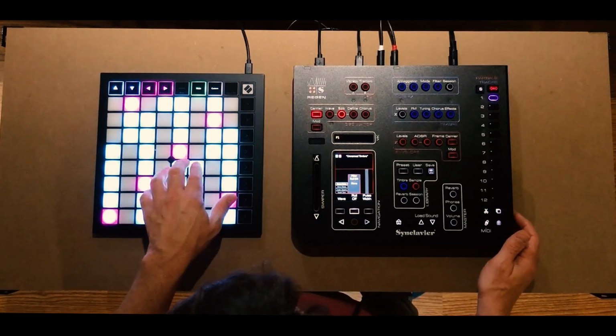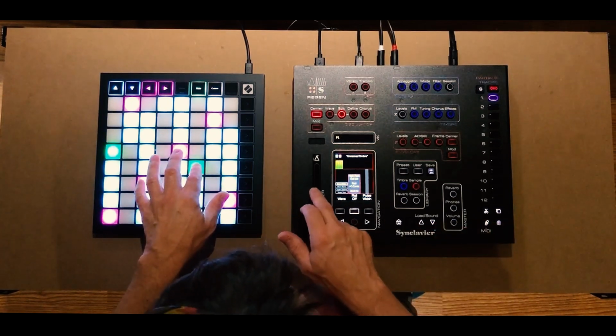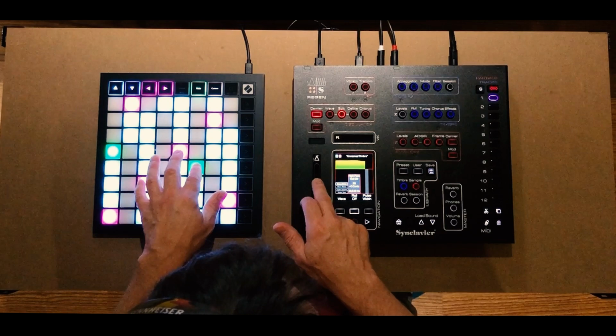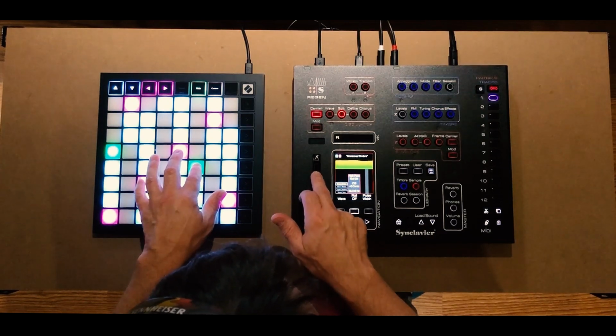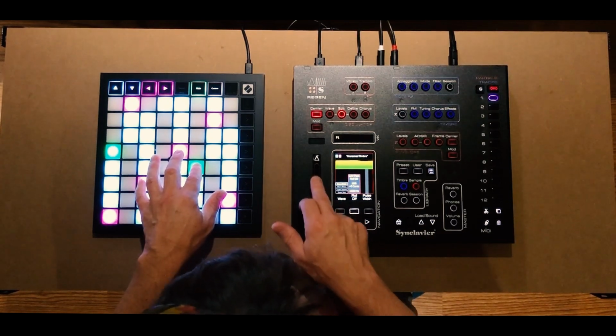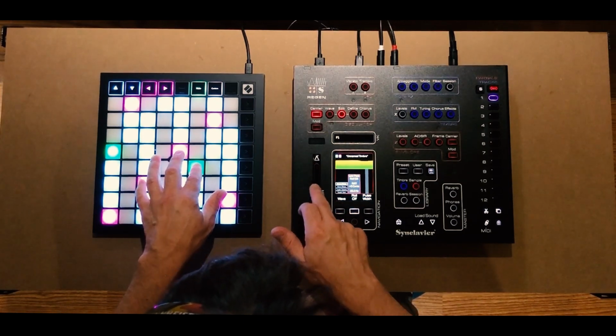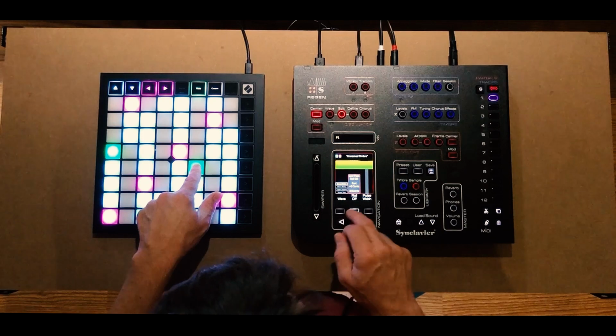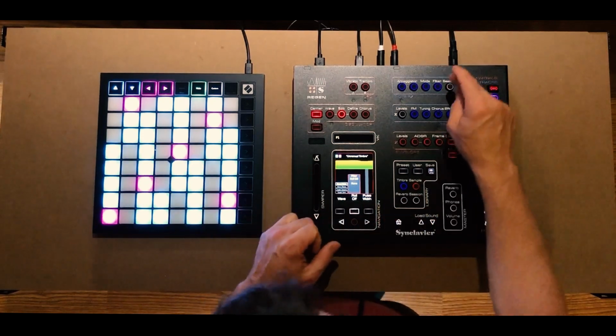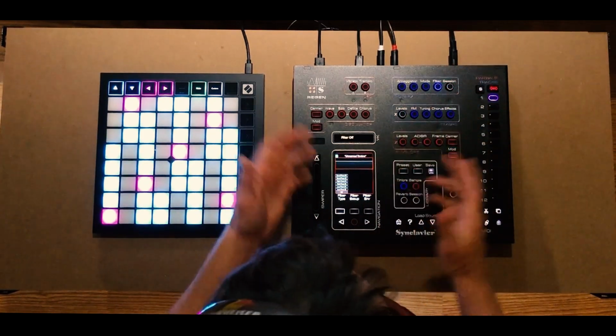There's a simple roller filter, and I can go high pass, or I can go low pass. But I'm going to go back to default, and I'm going to create this on this filter, which just gives us more options.